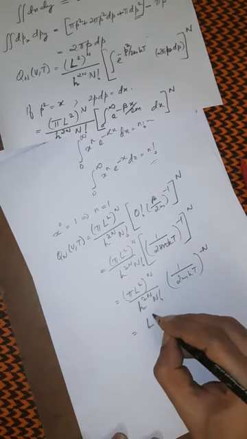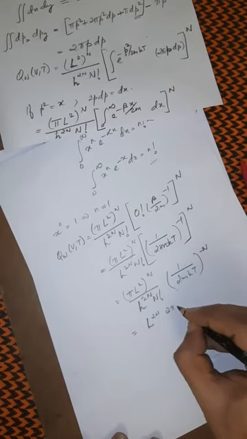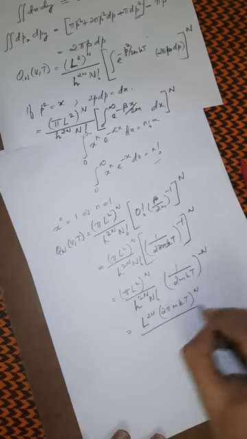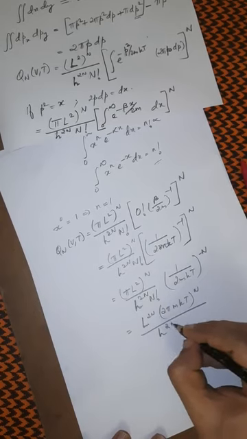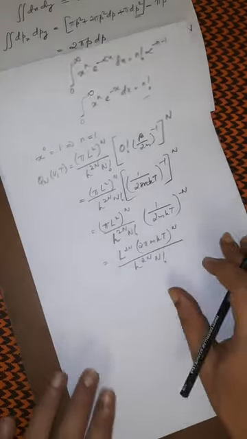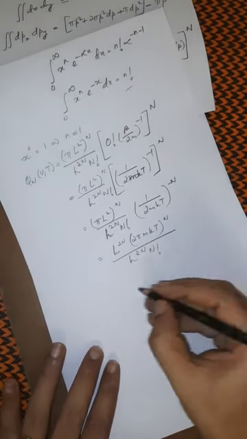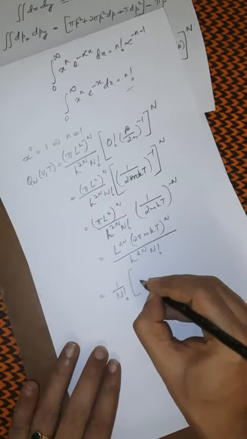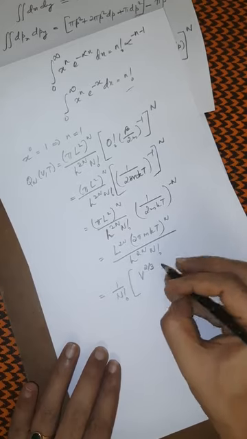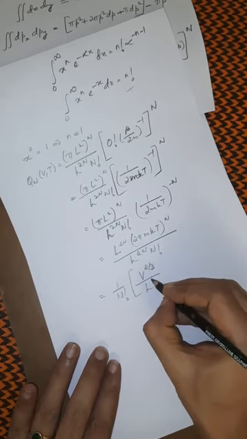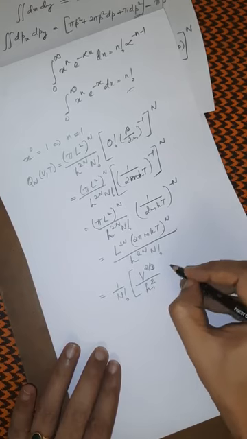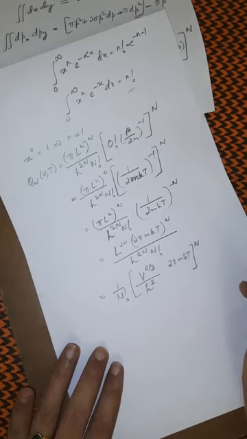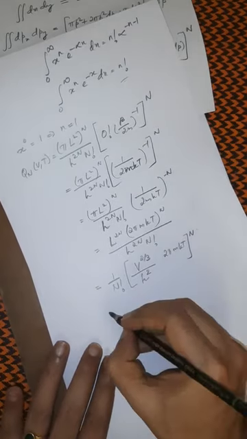So therefore (L^(2N) (2π m kT)^N) divided by h^(2N) N!, right, is equal to 1 by N! (V^(2/3) divided by h² times 2π m kT)^N. So express it in terms of the lambda.